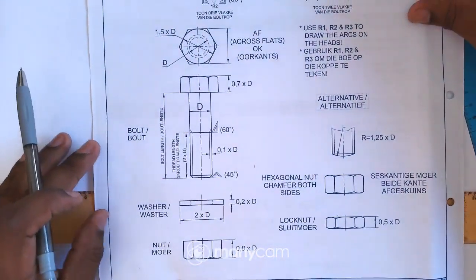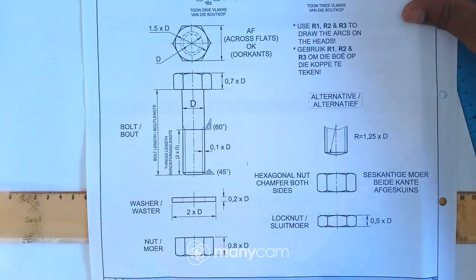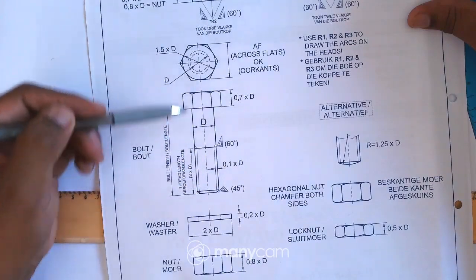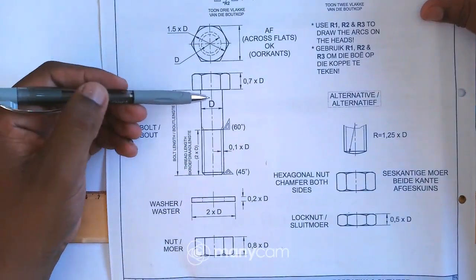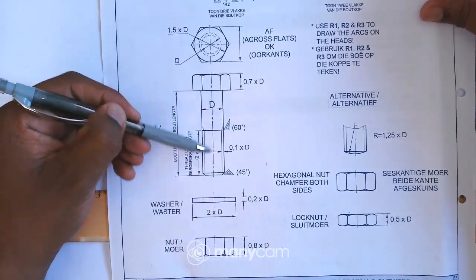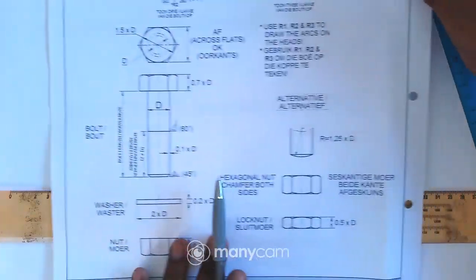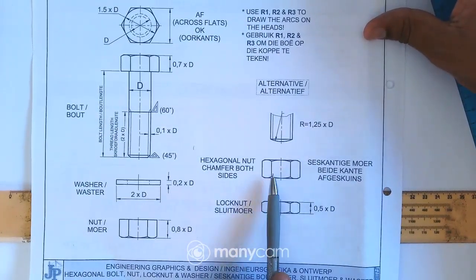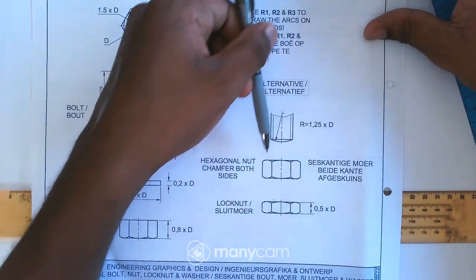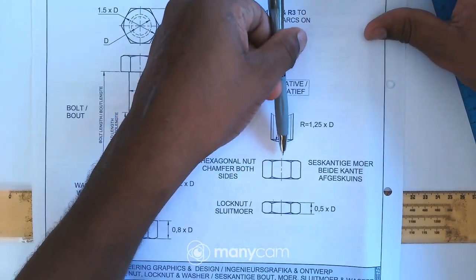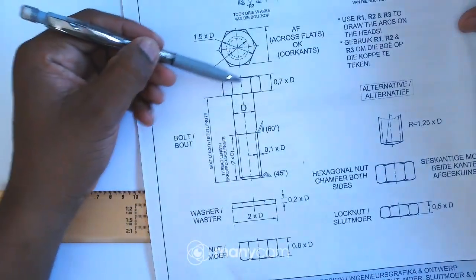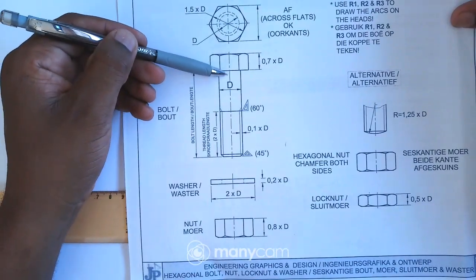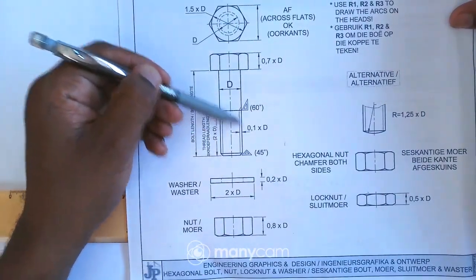So now what's the difference between the bolt and the nut? If you look at the bolt, obviously the bolt has what? A shaft. This bolt shaft. While a nut doesn't have a shaft, it's only the head. And a nut has a hole, a threaded hole there. And the bolt has the shaft and the shaft is threaded as well.